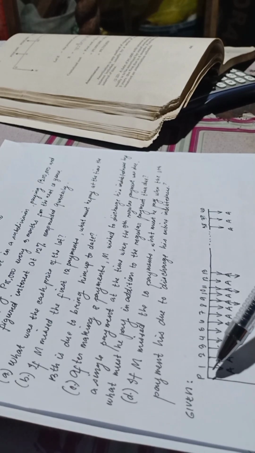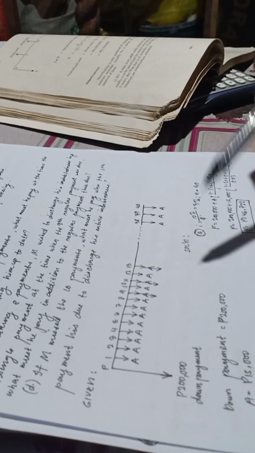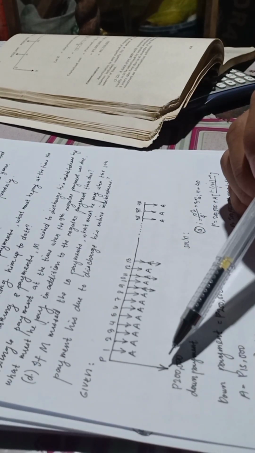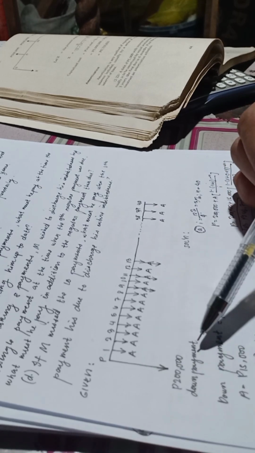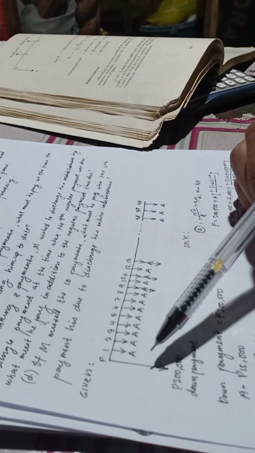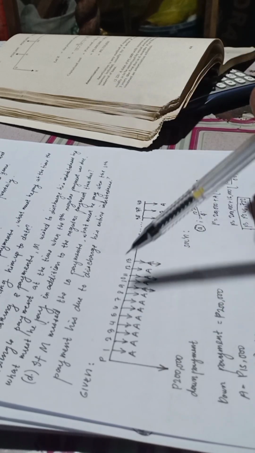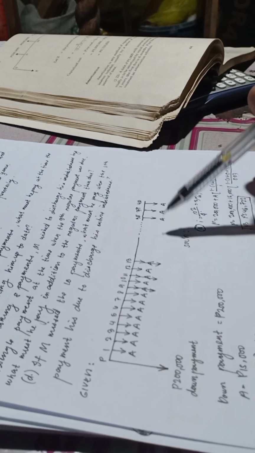So the given here in the diagram, as we can see, the down payment is 200,000 pesos, then 1 to 40 are the amortization payments.